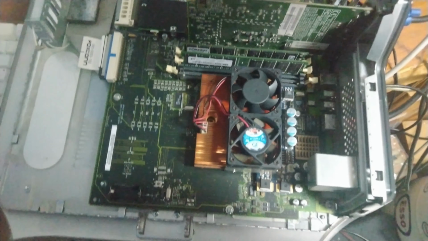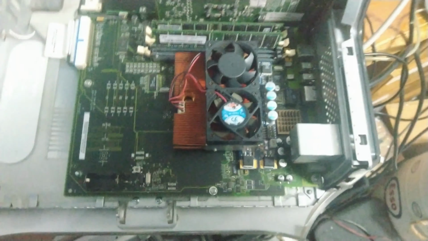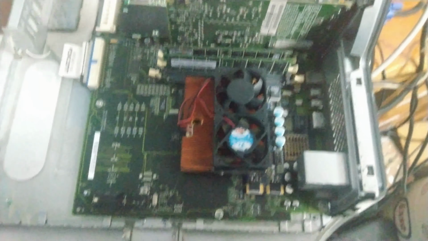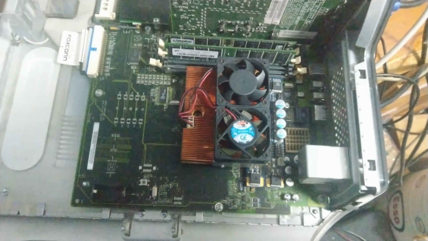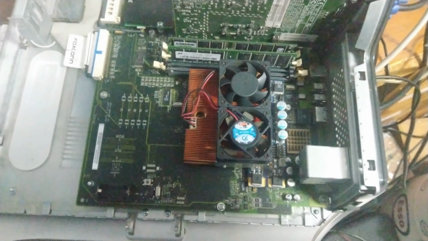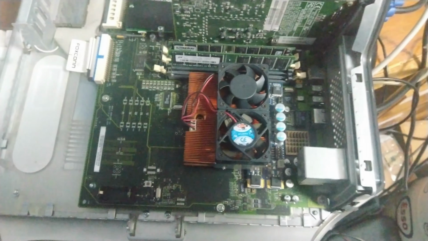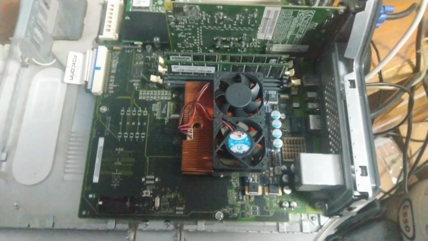Even the case would probably help, right? So, yeah, not the greatest idea. Should I add another stick of RAM? I think so, if I can find it, which I might not be able to.